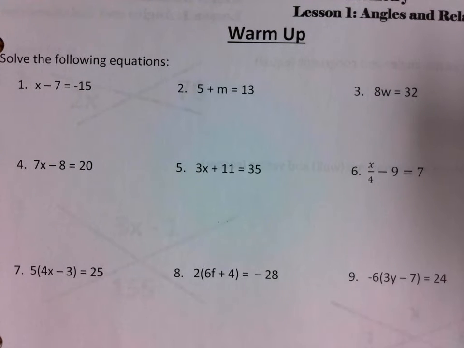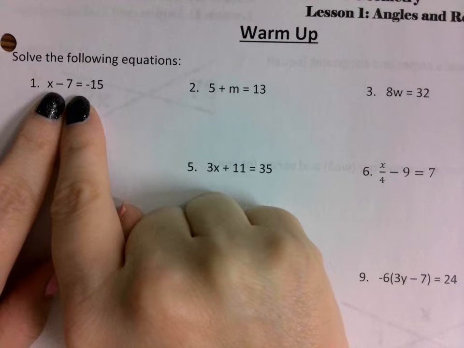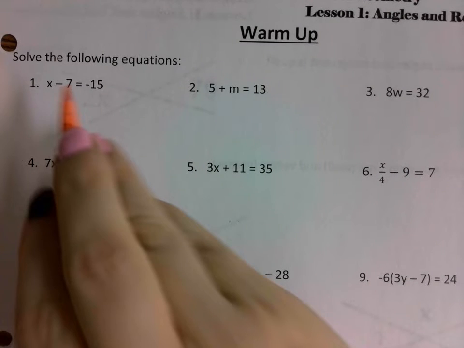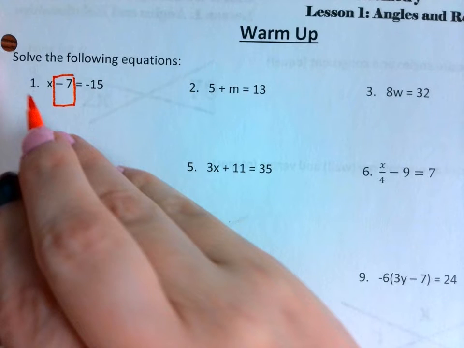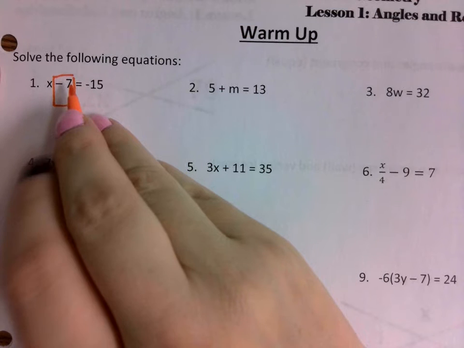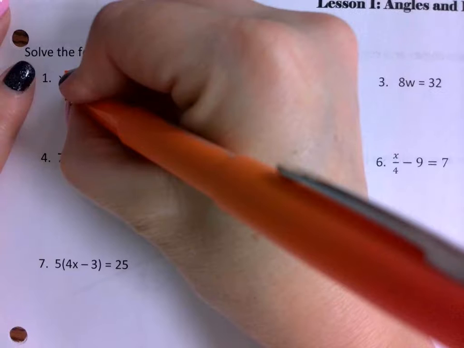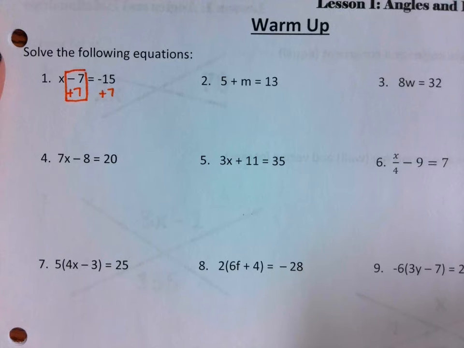For problem number 1, x minus 7 is equal to negative 15. We don't have a coefficient, but we do have a constant. So what we're going to try to do is isolate the variable by the inverse of the constant. What is the inverse operation here? Addition, right? We would add 7 to both sides. And by doing so, you guys should have gotten x is equal to negative 8.